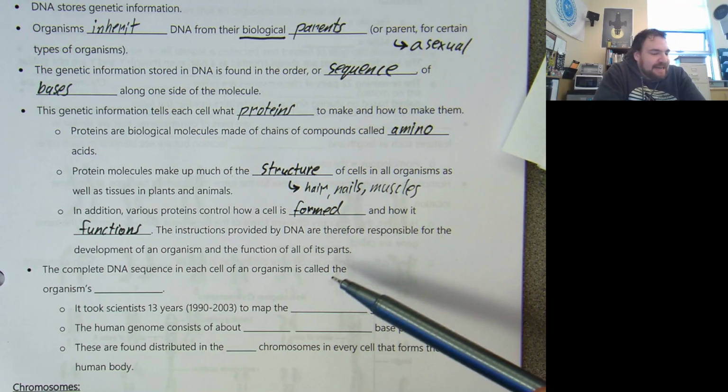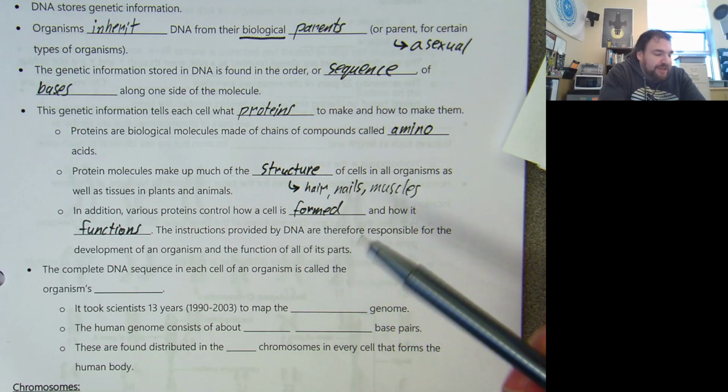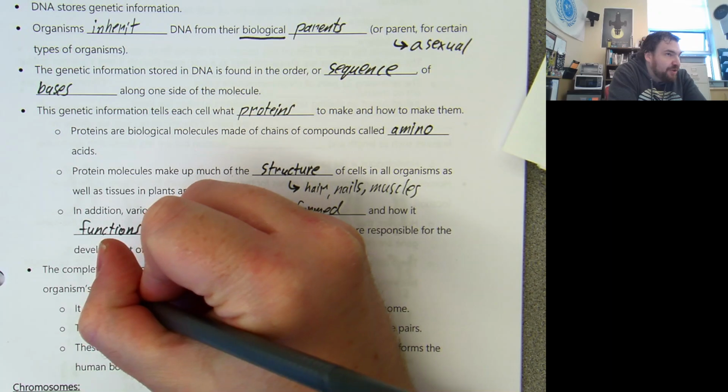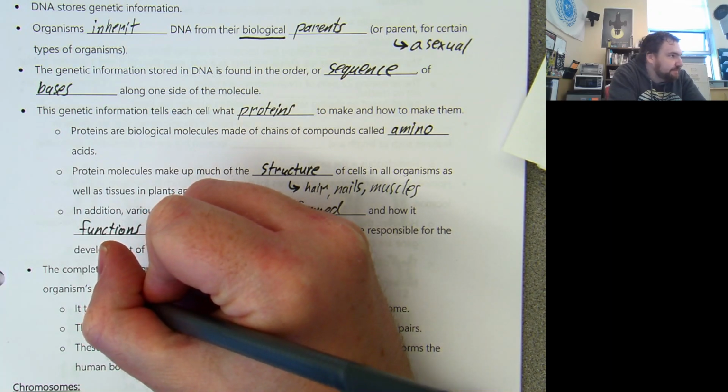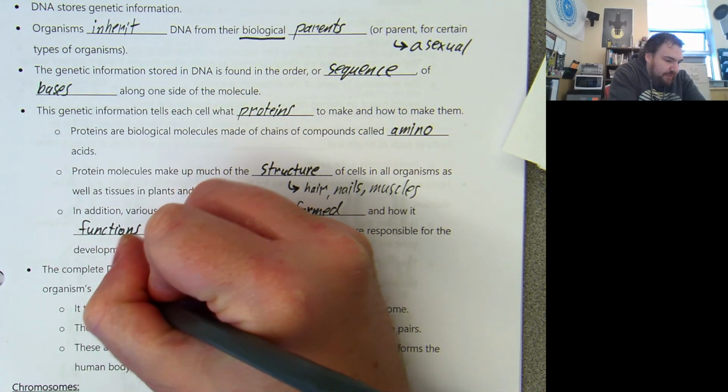The complete DNA sequence in each cell of an organism is called the organism's... Does anyone know the name? It starts with a G. No, it's the genome.